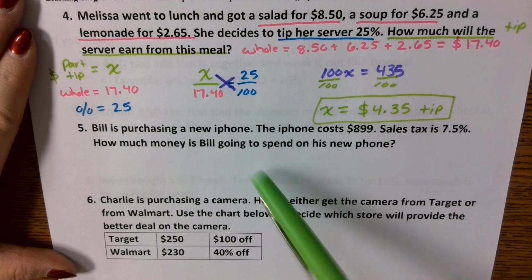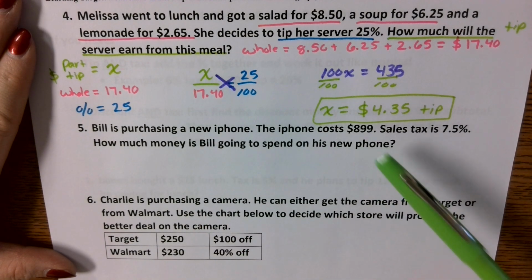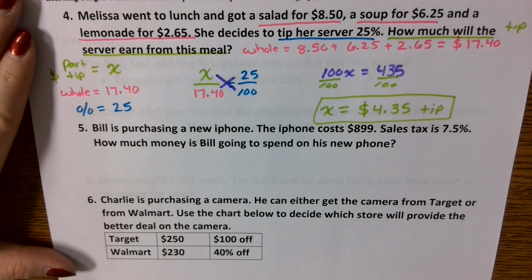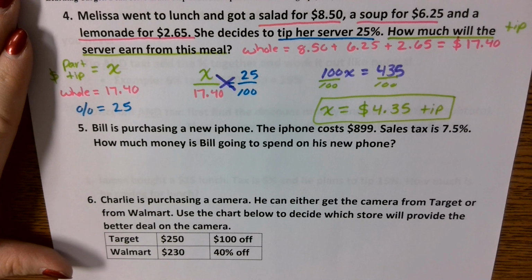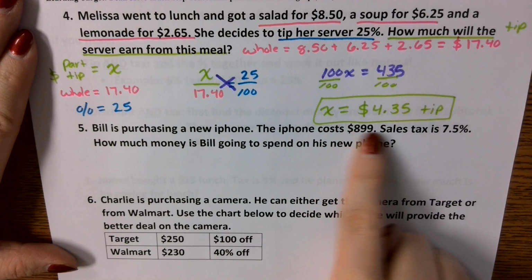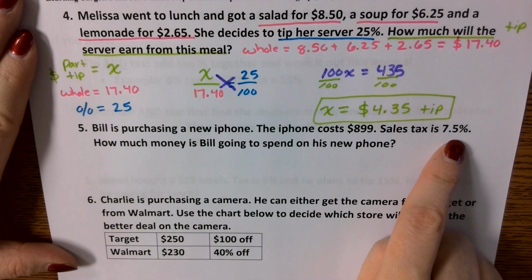All right, problem 5. Bill's purchasing a new phone. The phone costs $899 and tax is 7.5%. How much money is Bill going to spend on the new phone? So if he's spending money, he is going to buy the phone and he's also going to pay tax. So he pays for the phone, he pays for the tax.